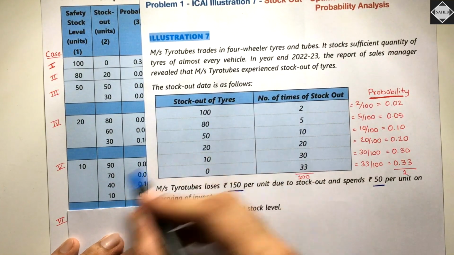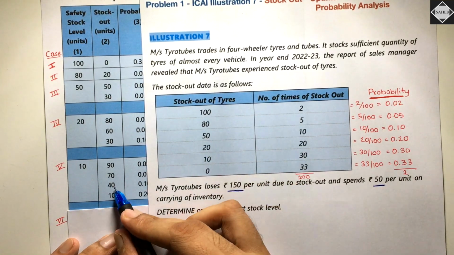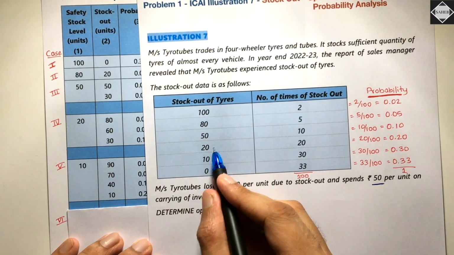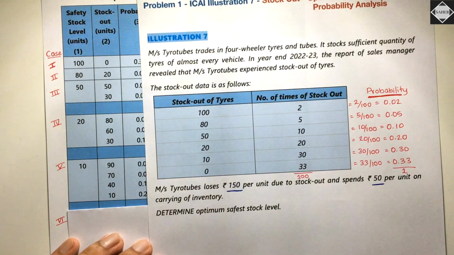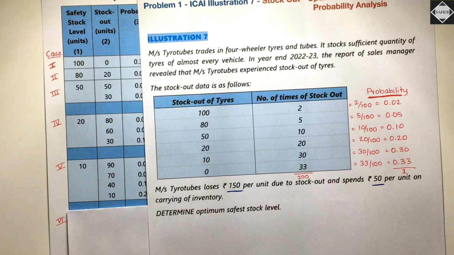Demand is 80 in the second scenario, 70 stock out. 50 demand is there in the third scenario, 40 stock out. Here 20 demand is there in the fourth scenario, so 10 stock out. That's how you have to do this. Now what are the probabilities of this happening?